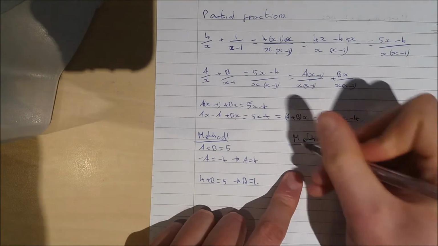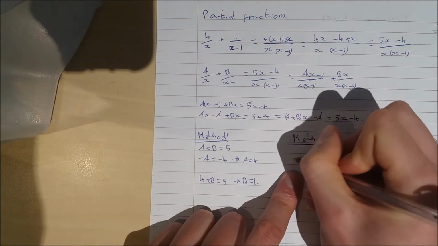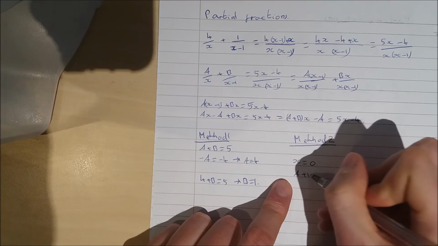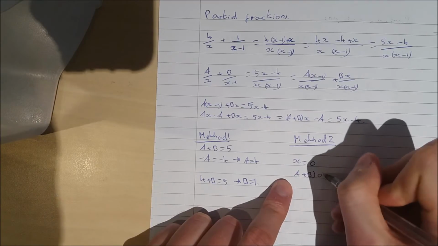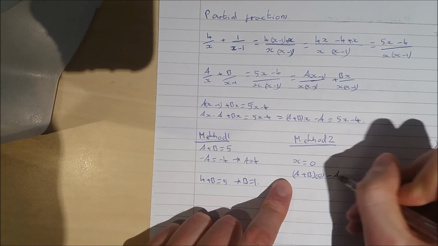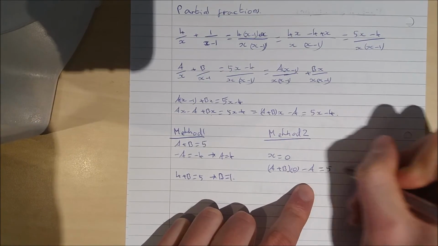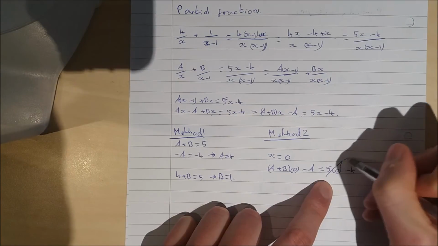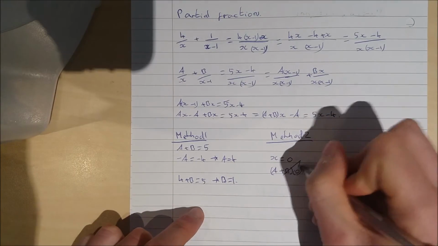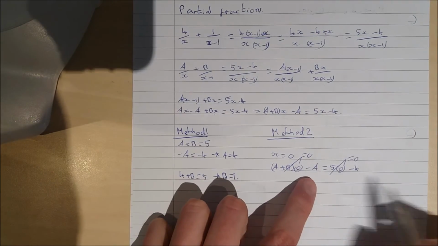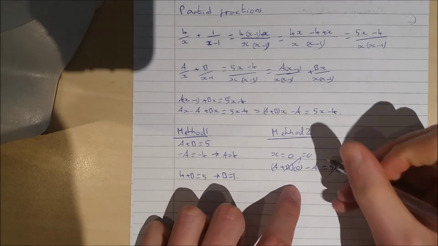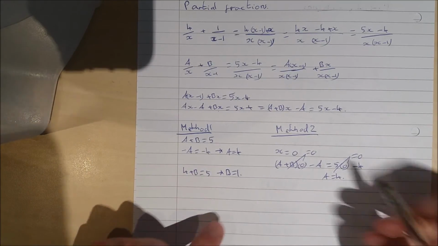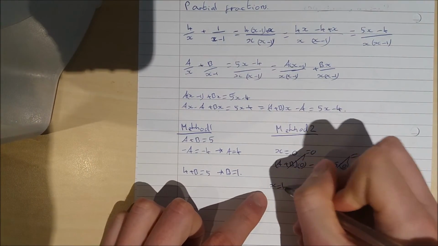so for the second method, you sub in values. So if you try first x equals 0, you're going to have (a plus b) multiplied by 0 minus a equals 5 times 0 minus 4. Anything times 0 is 0, so that's going to go, and that's going to go as well. So you have minus a equals minus 4, therefore a equals 4. And then you pick a different value for x, so say x equals 1.